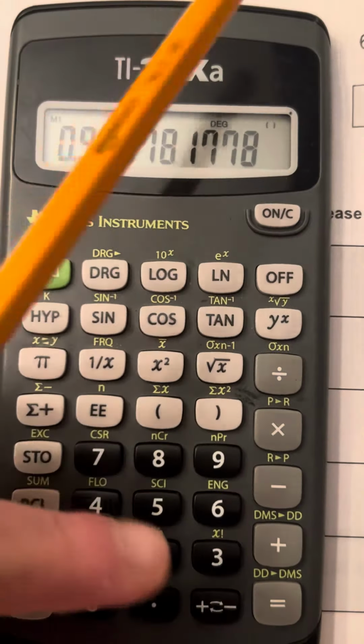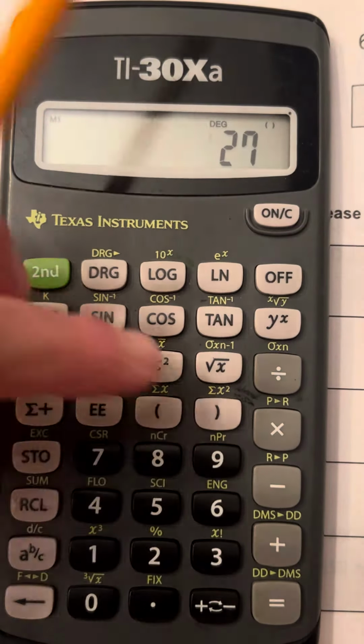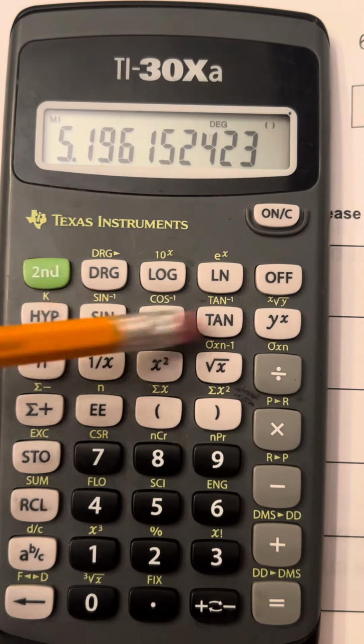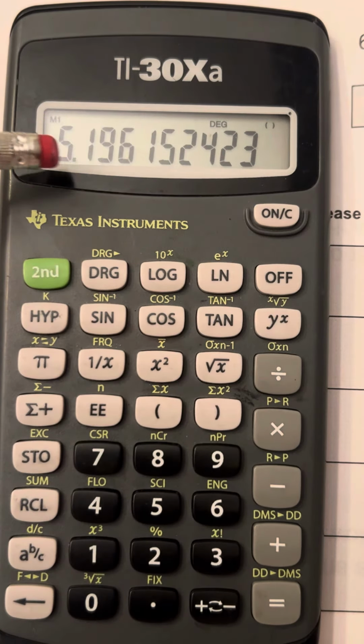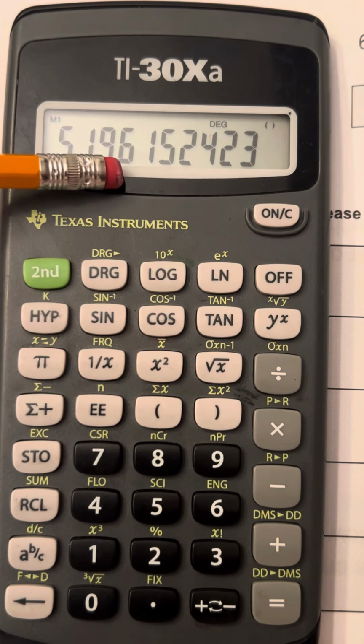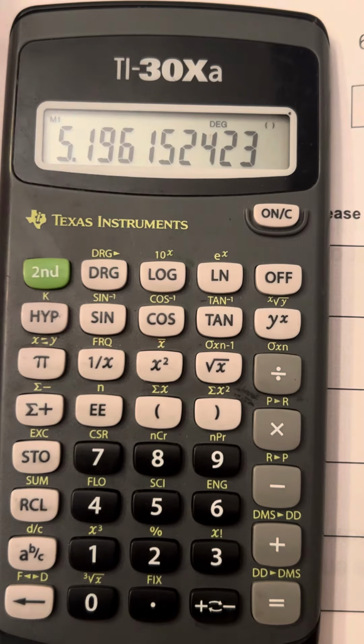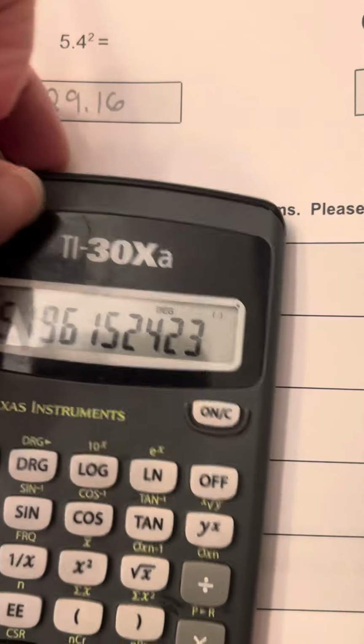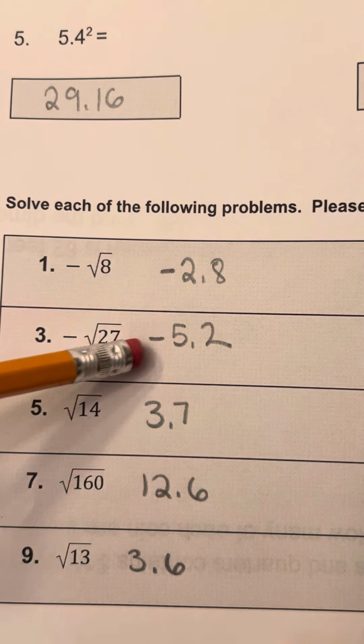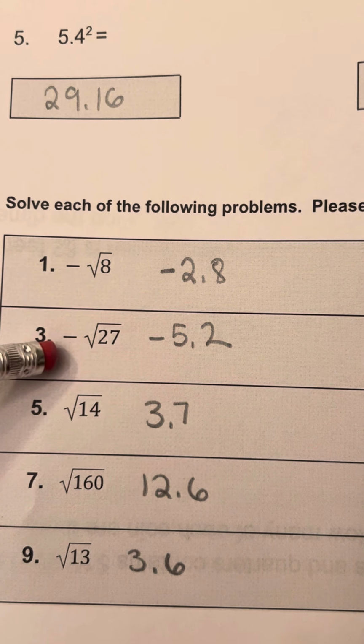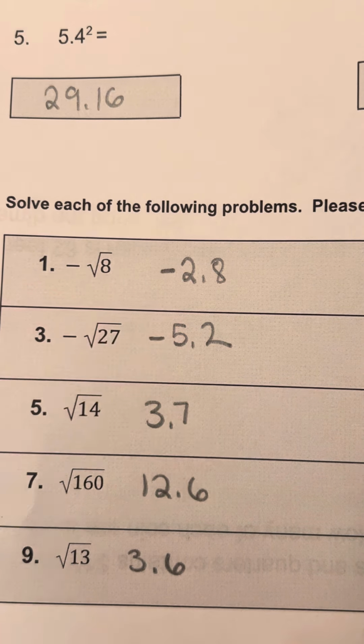Now we do the same thing with 27. So we're going to do 27. We're going to hit the square root button. We're going to get this long, ugly decimal. We're going to look at 5.1. Now this is the number we're looking at in question. So we look at the 9. 9 is going to make that 1 round up to a 2. So my answer would be 5.2 if it was positive. But because it's negative, square root of 27, it's going to be -5.2.